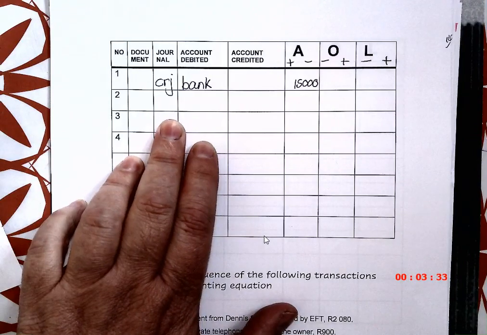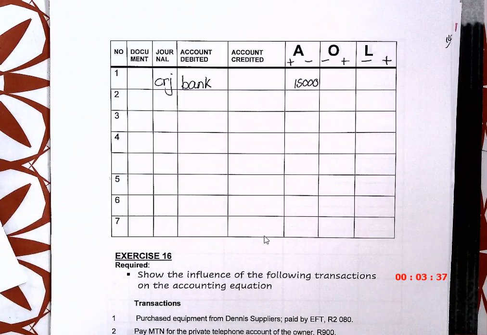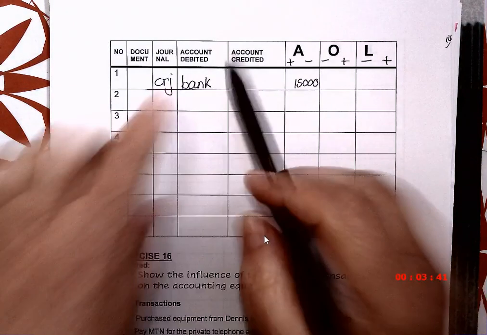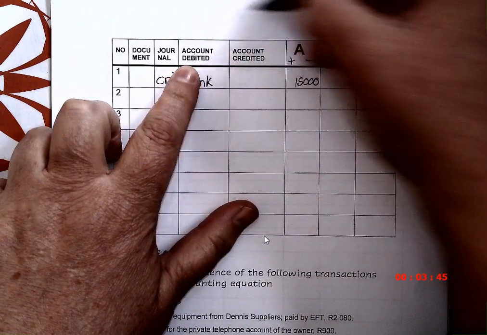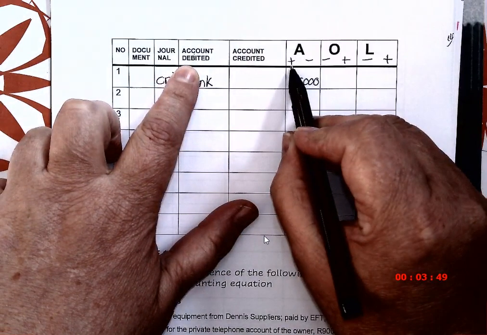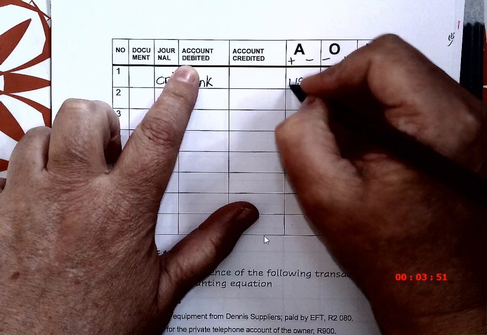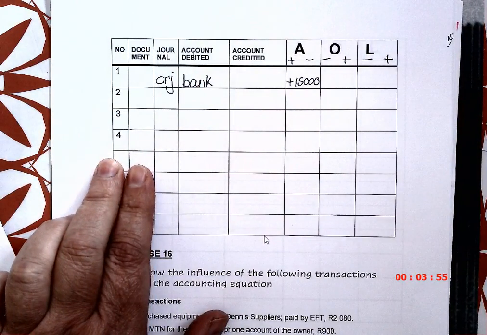How do you know? Because the cash in my bank increased. But now look how I can see that. My bank is debit. If I go to assets, the debit side, meaning the left side, what is it? A plus. Okay, so I already got 1, 2, 3 marks.